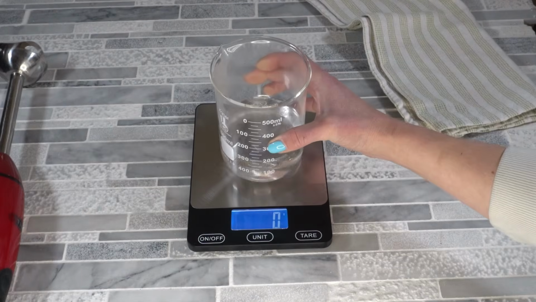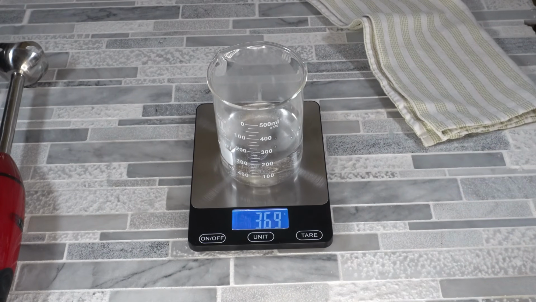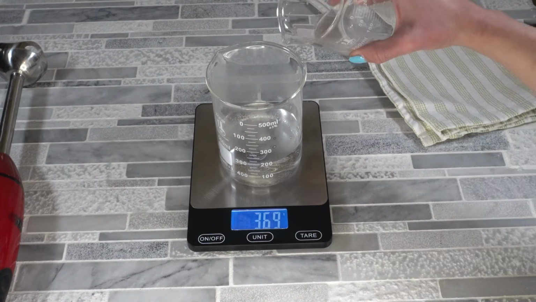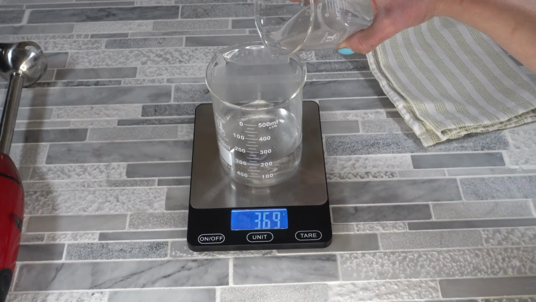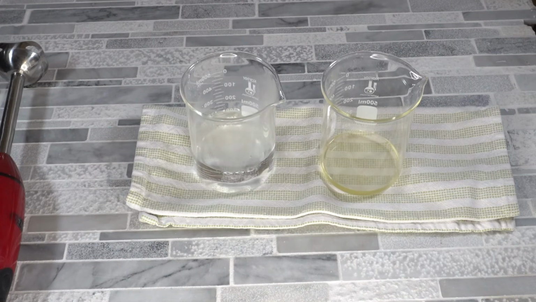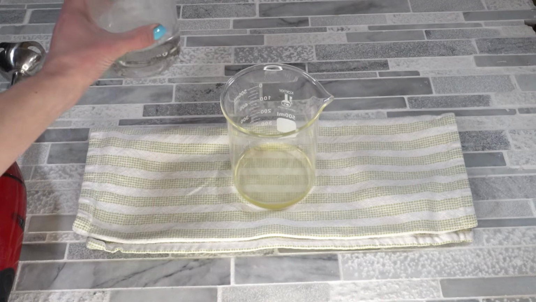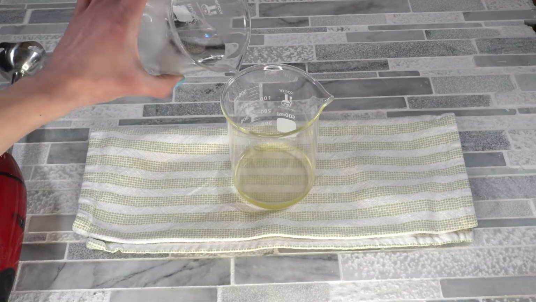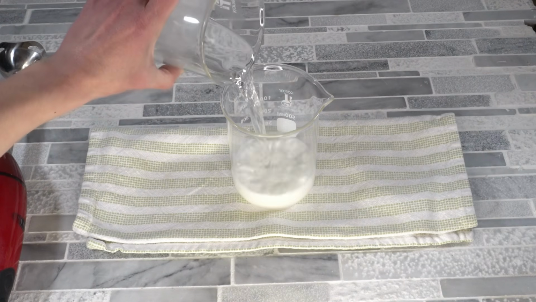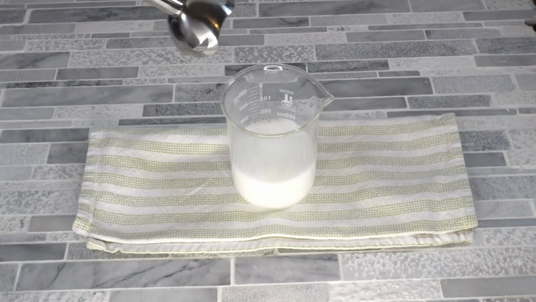Now that I'm pulling this off of the double boiler, we're gonna check, we're at 369. So we gotta get this back up to 371. Now what we have is our heated water and oil phase. I'm gonna dump the water phase into the oil phase. And we're gonna come in with our immersion blender.